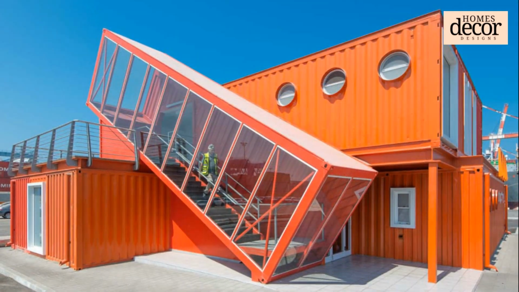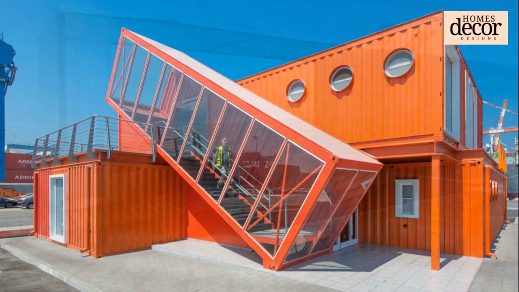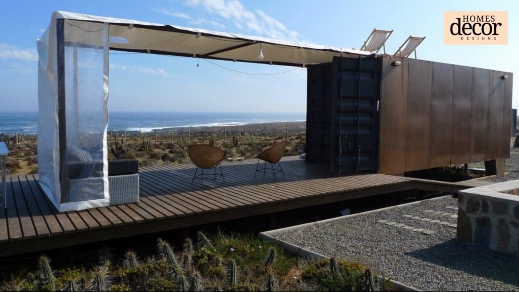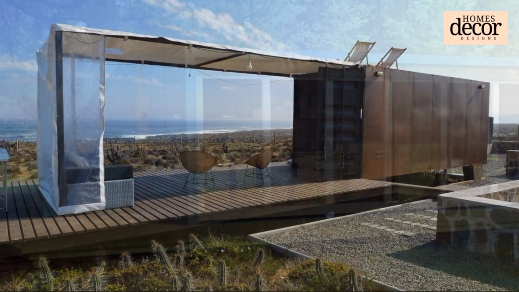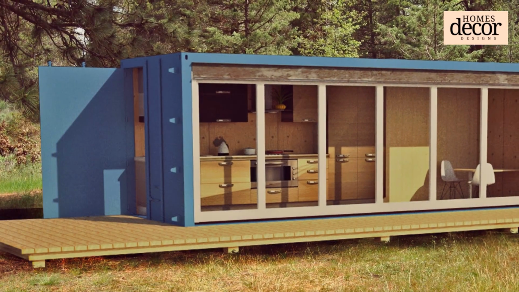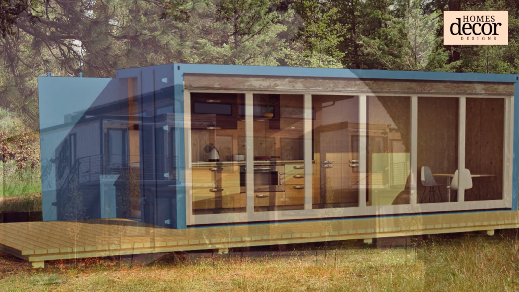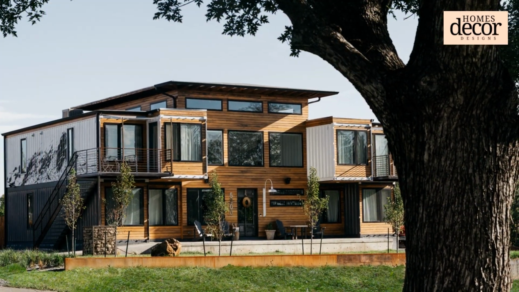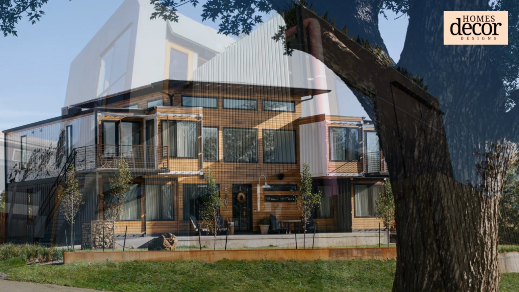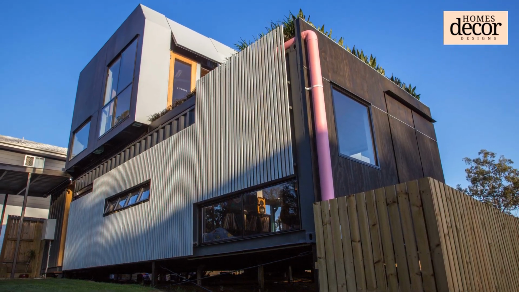Shipping container homes can be decorated in any style, but there are a few things to keep in mind. 1. The walls of shipping containers are corrugated metal, so you'll need to insulate them to make them comfortable to live in. 2. The floors of shipping containers are often made of wood, so you may want to consider adding a layer of flooring to protect them from wear and tear. 3. The ceilings of shipping containers are often low, so you'll need to plan your furniture accordingly.